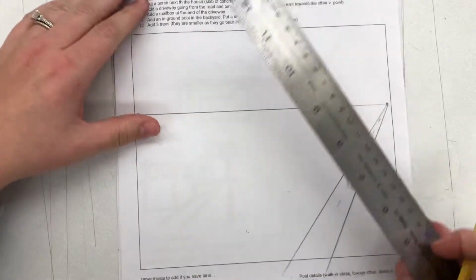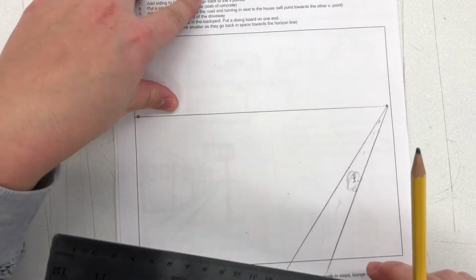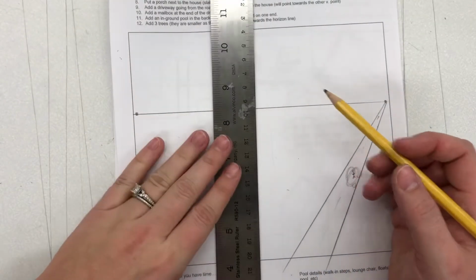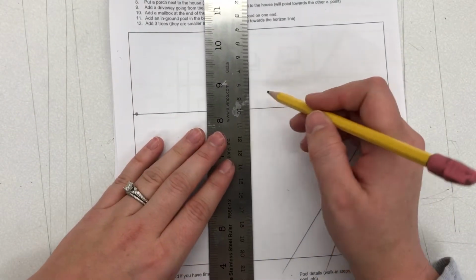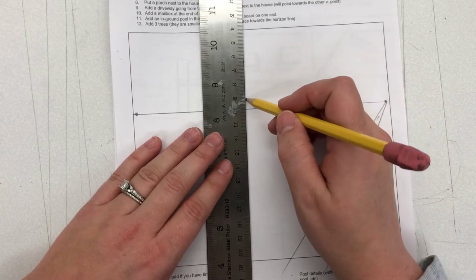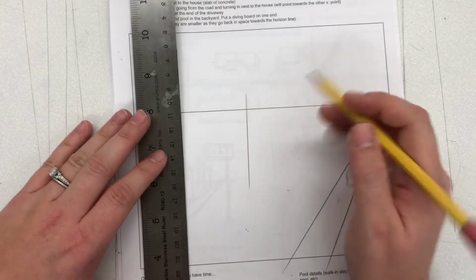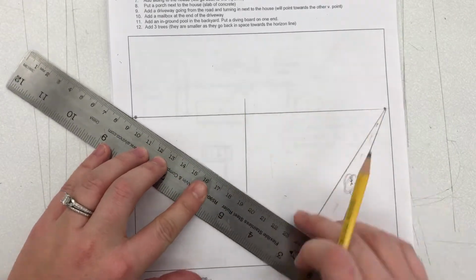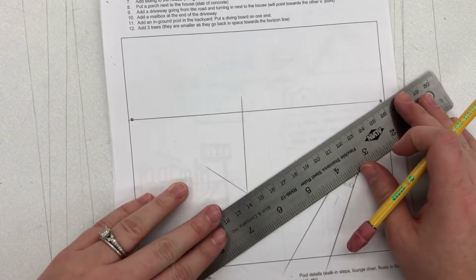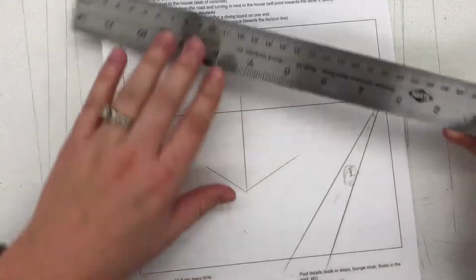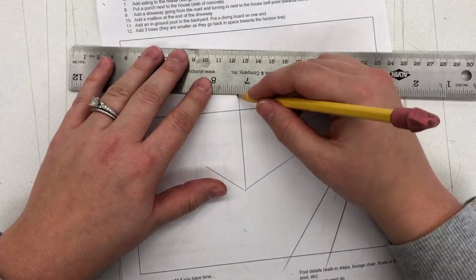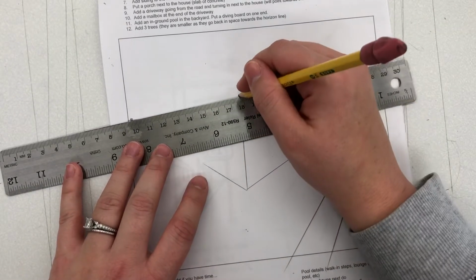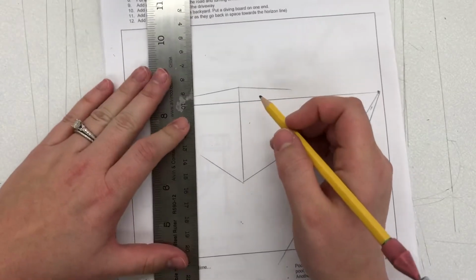Okay. Add a house with a peaked roof. How big is the house compared to the road? We have discussed that. So your house, you can put it anywhere you want, knowing that you're gonna need to have space for a driveway and space for an in-ground pool. So it's in 2-point perspective. So we need to start with the corner and then we need to build out both directions.